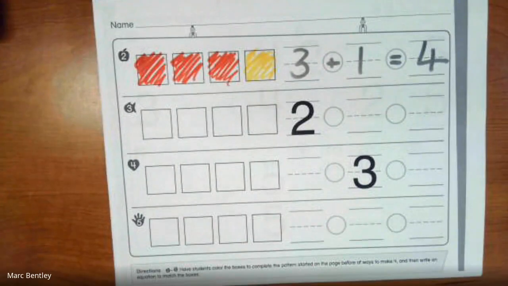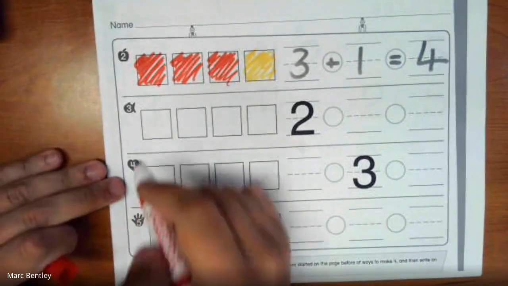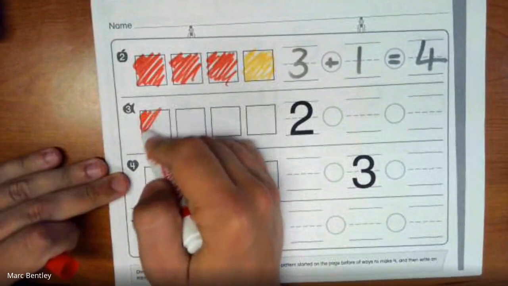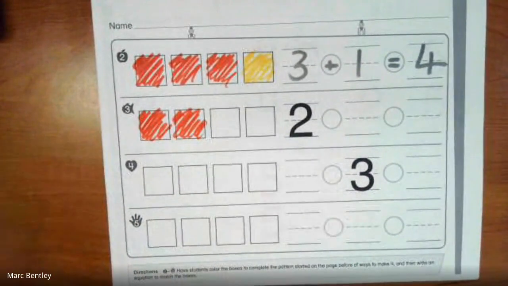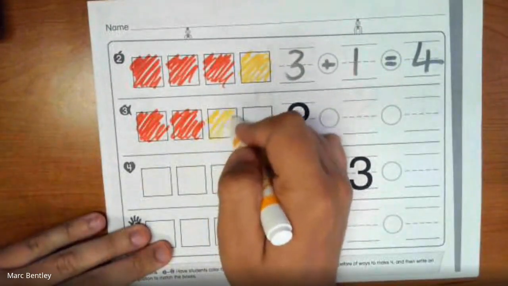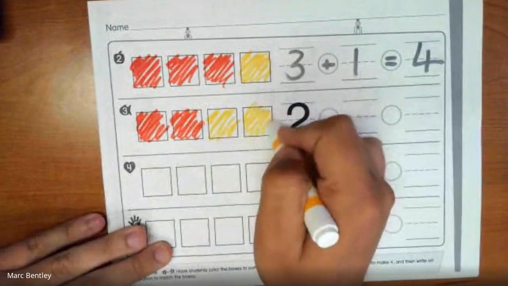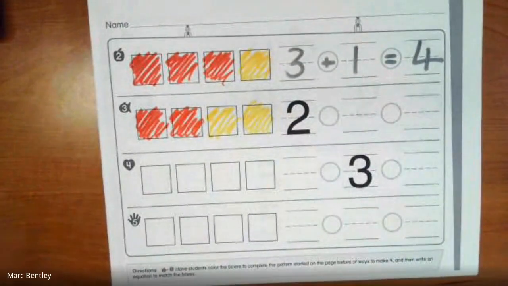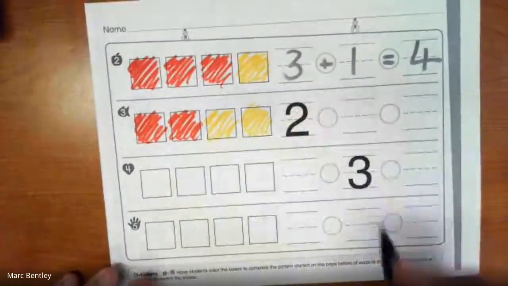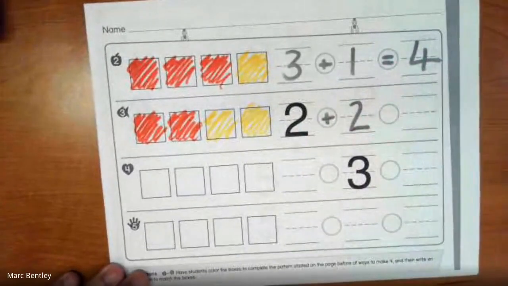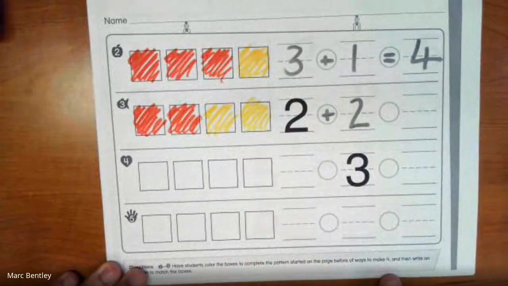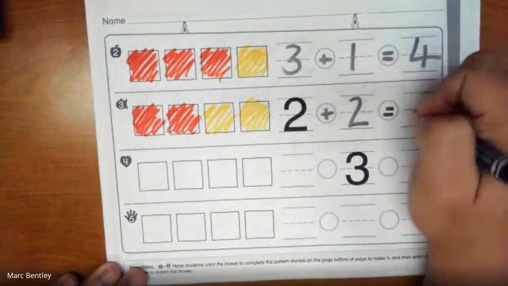Okay, so continuing with the pattern, the next set, we're going to have 2 red and we're going to have 2 yellow. So I have 2 red boxes plus 2 yellow boxes, but my total number of boxes is still 4.